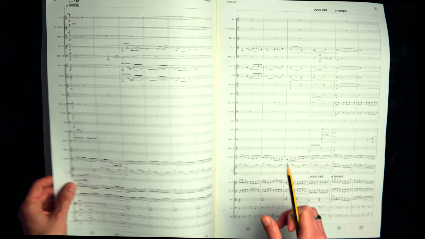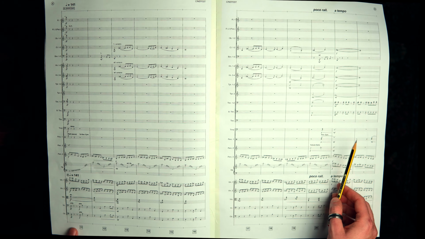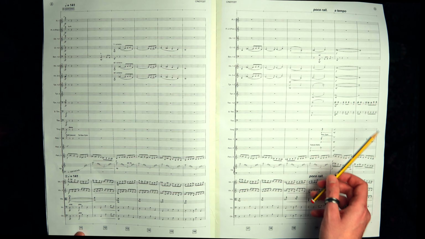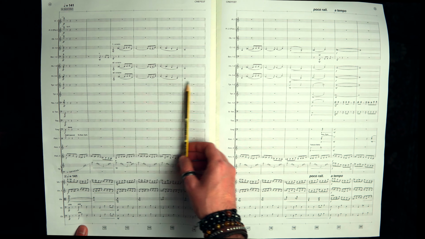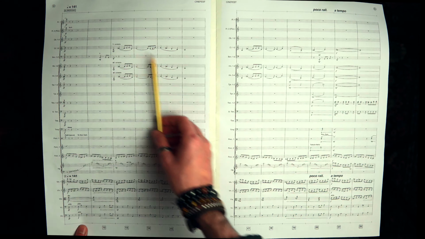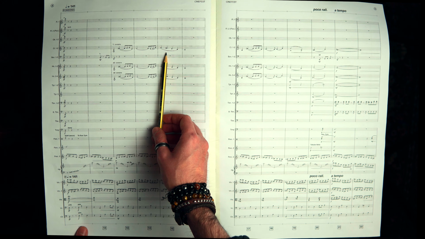Alright, so let's move on to the following section. As you can see, we don't have that much stuff going on in here. Fairly simple orchestration. The melody on French horns and solo clarinet.